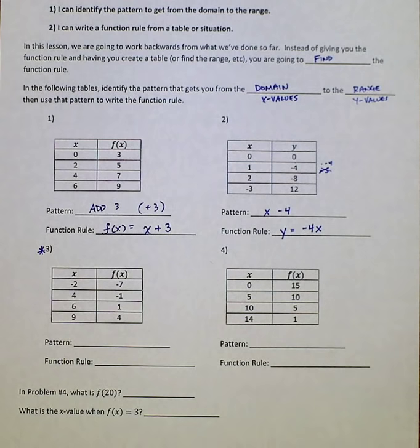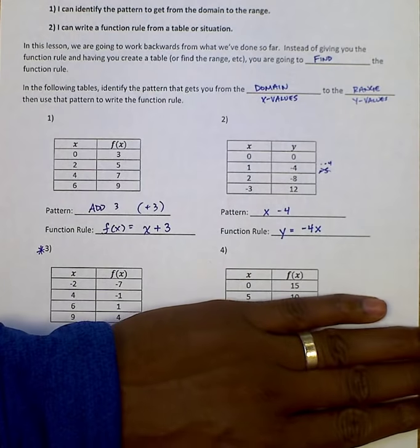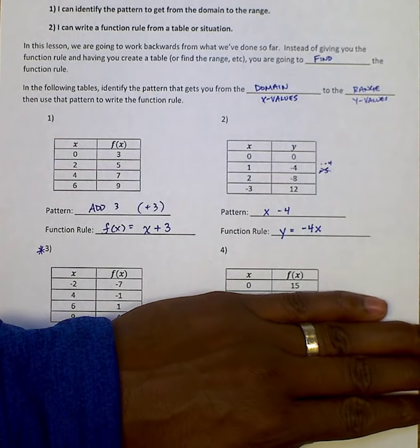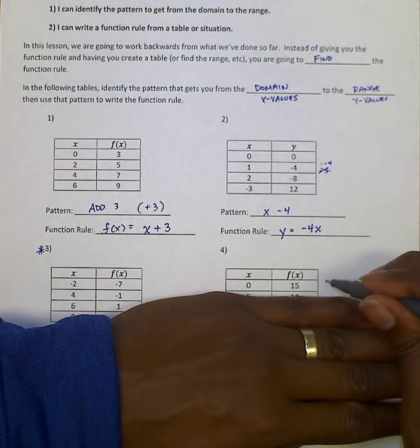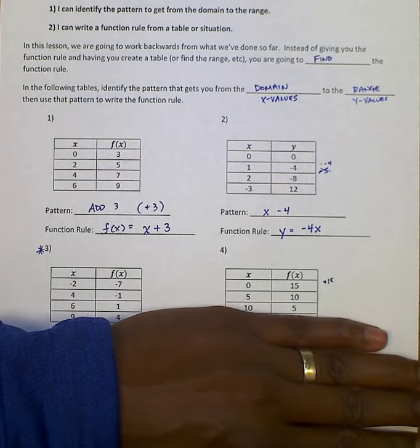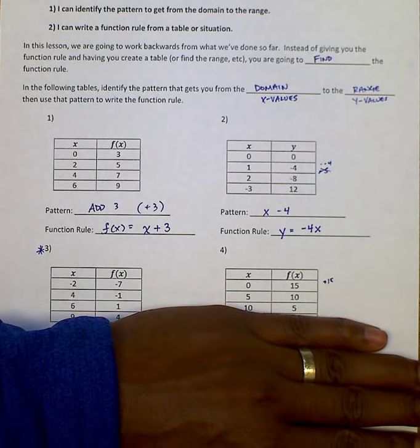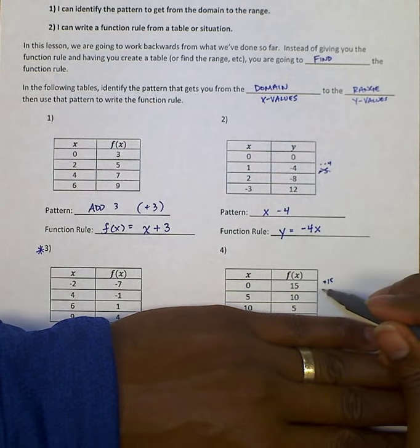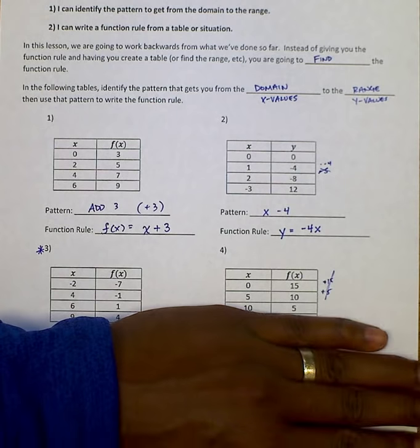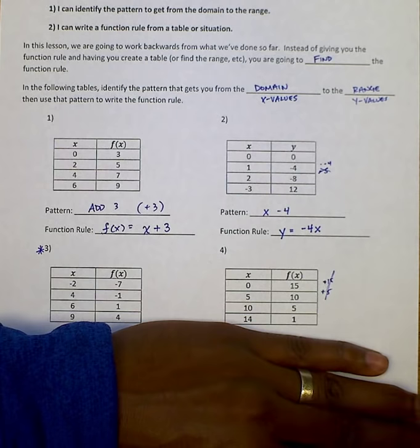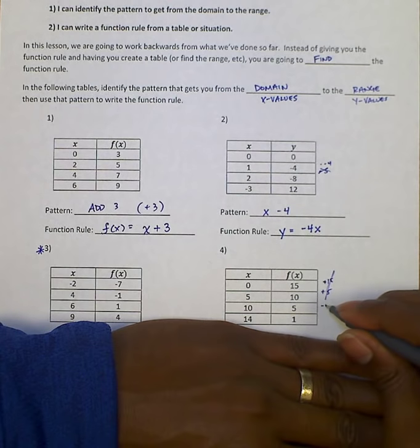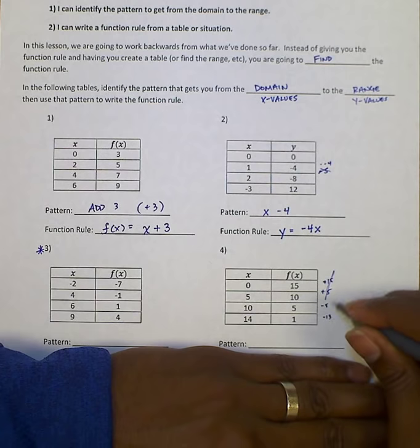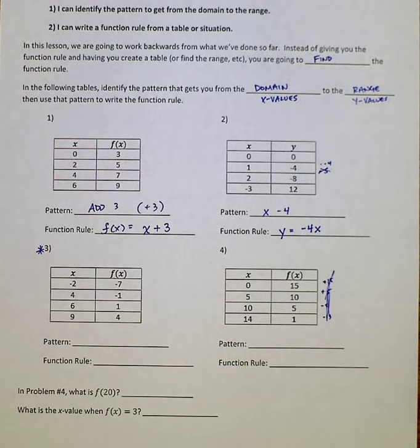Number 4. We have that same kind of approach. 0 to 15: how do I get from 0 to 15? I could say I'm adding 15. How do I get from 5 to 10? That's adding 5, which is different from the first one, so it doesn't work that way. From 10 to 5, now we're subtracting 5. From 14 to 1, we're subtracting 13. So the adding and multiplying things aren't going to work, and we have to look at this in a different way.